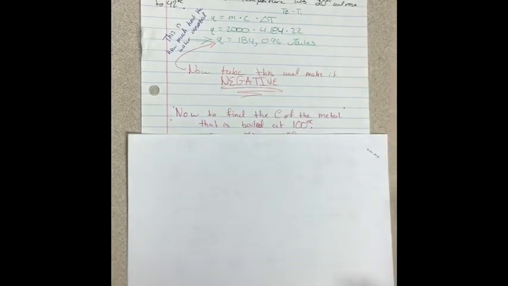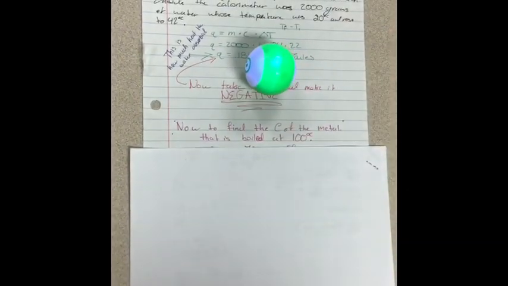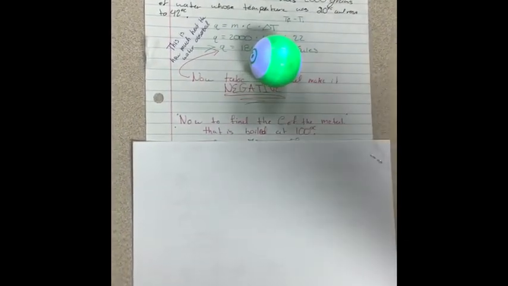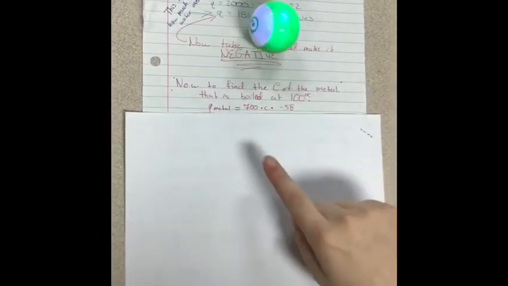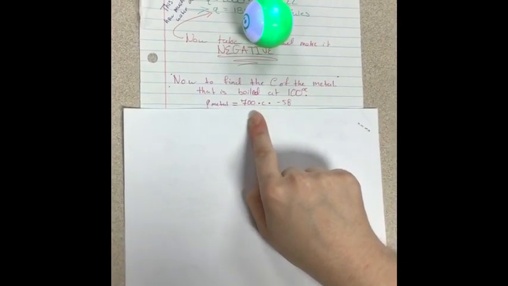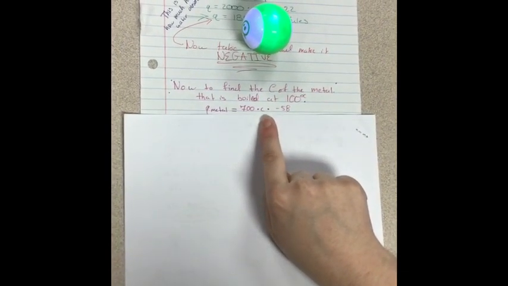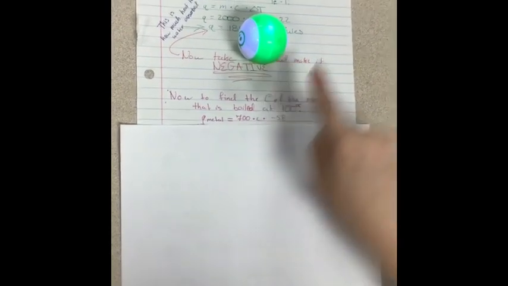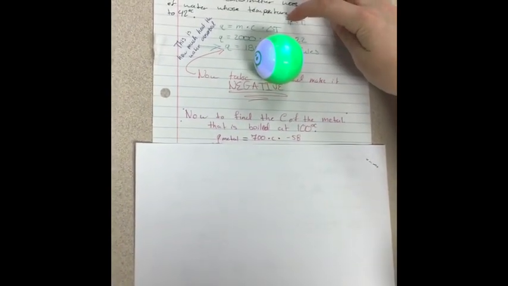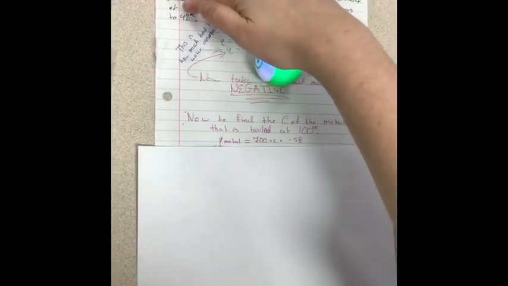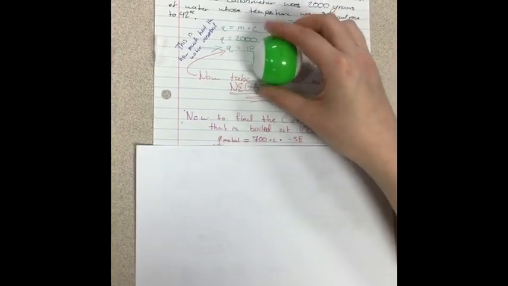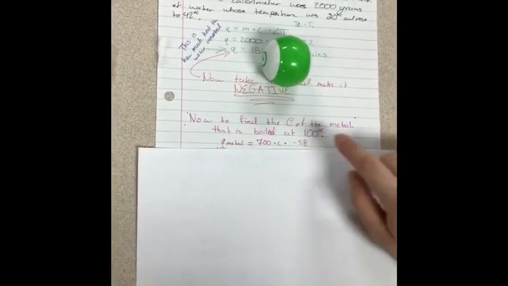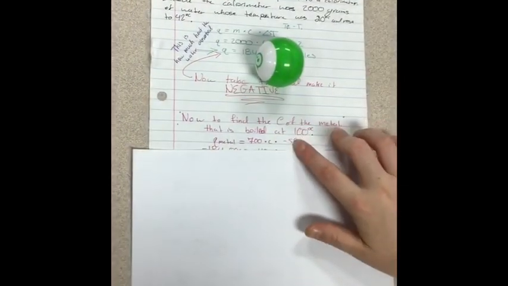Now to find the C of our imaginary metal. Now, we decided to say that it was boiled at 100 degrees Celsius. So to find that, you have to find the Q of the metal, which equals 700 times its unknown value of C times the change in temperature from final and initial. So if the final temperature is 42 degrees, you'd have to subtract the initial temperature of the metal itself, as our sphero is heated up, which is 100 degrees, because that's the initial. So you would subtract 100 from 42 and get negative 58.